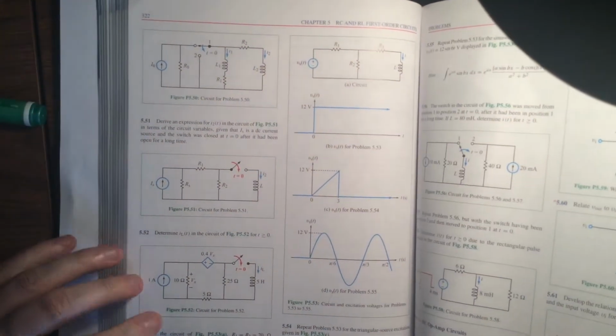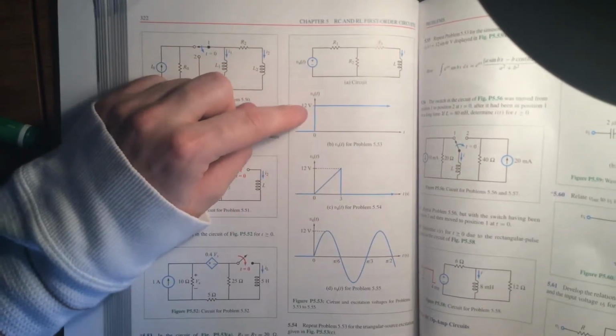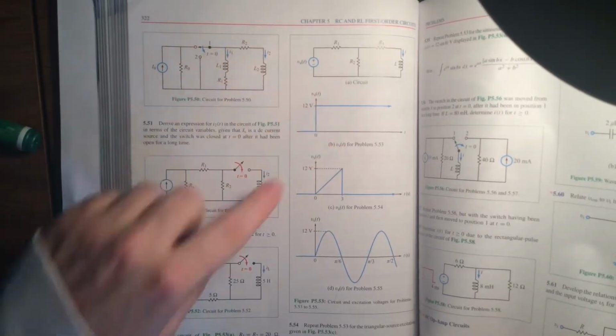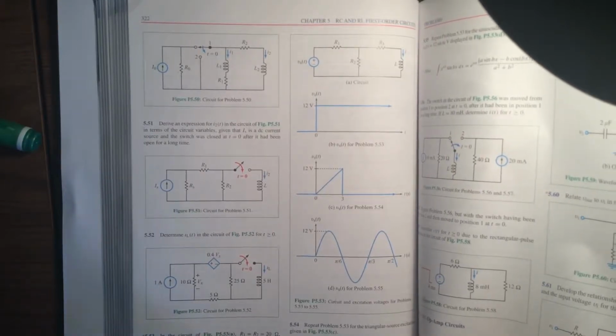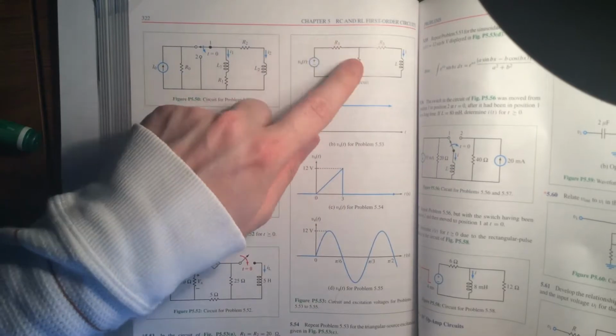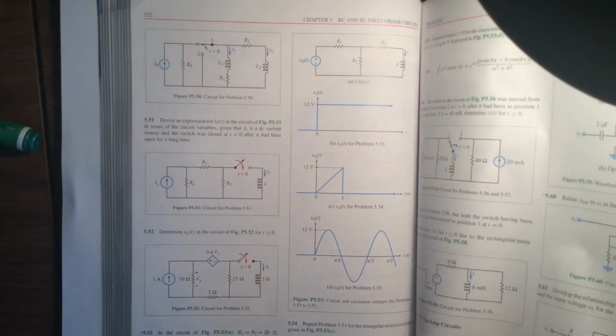I'm just going to pull the book over for this one. This is the circuit that we look at right up here. We have this as our step function coming in, that's our v of t. So those are the values that we have: R1, R2 equals 20, R3 equals 10, and L equals 2.5. So let's go through and solve this one.